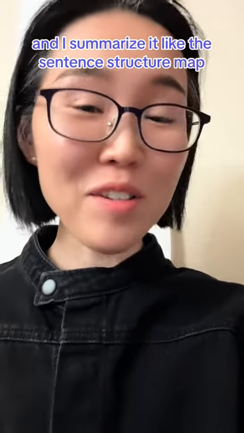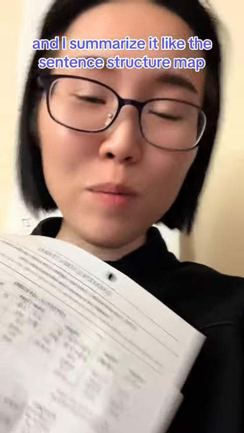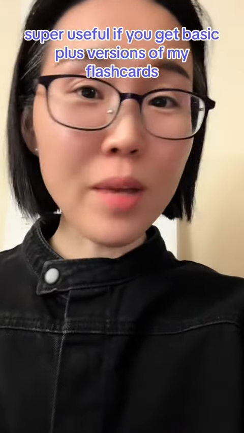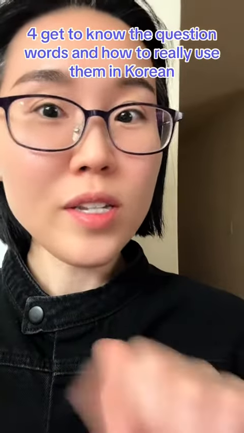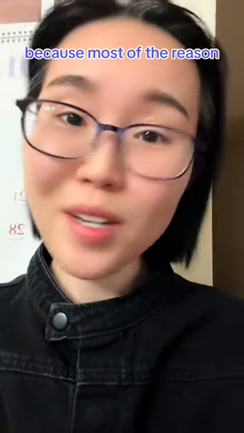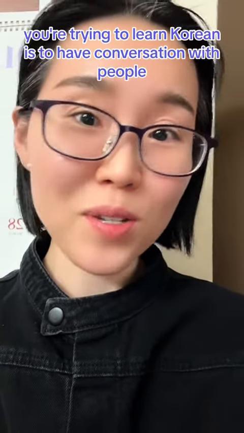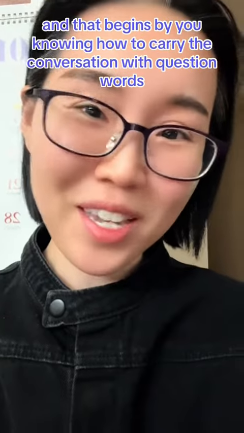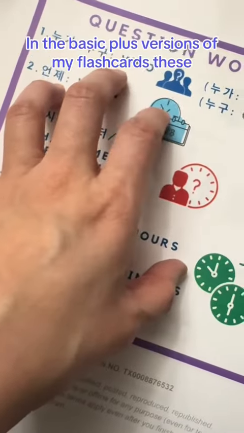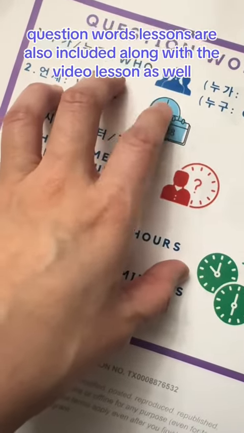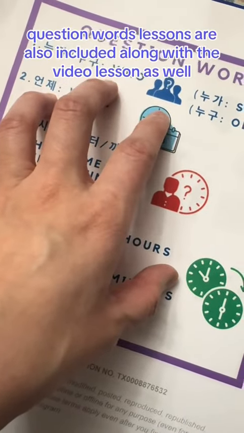And I summarize in like a sentence structure map, super useful if you get basic plus versions of my flashcards. Step 4, get to know the question words and how to really use them in Korean. Because most of the reason you're trying to learn Korean is to have conversation with people, and that begins by you knowing how to carry the conversation with question words. Basic plus versions of my flashcards. These question words lessons are also included along with the video lesson as well.